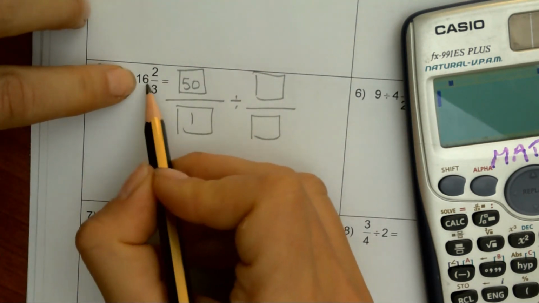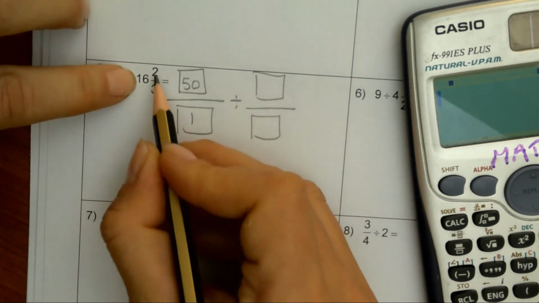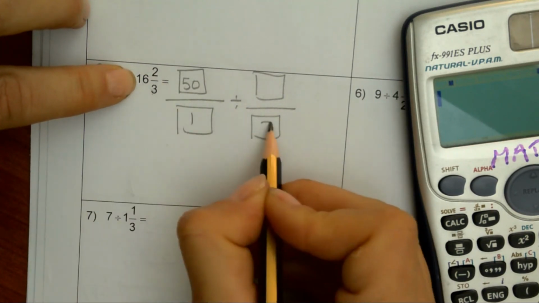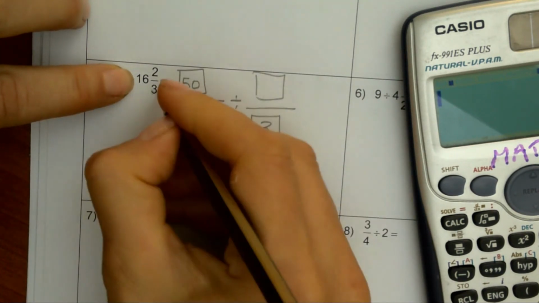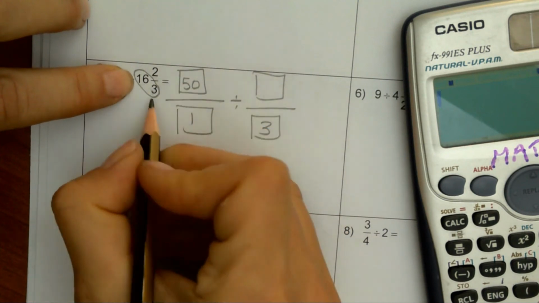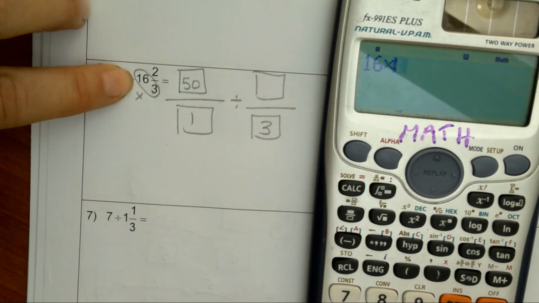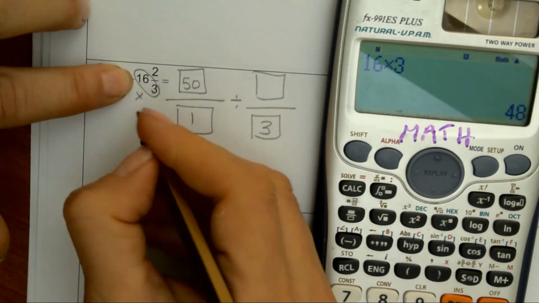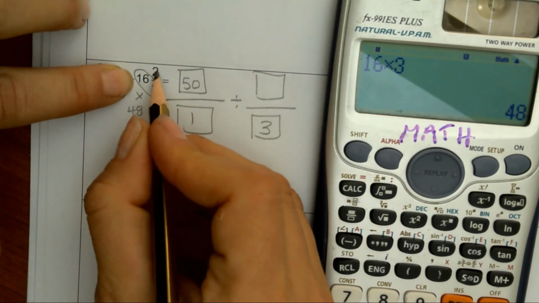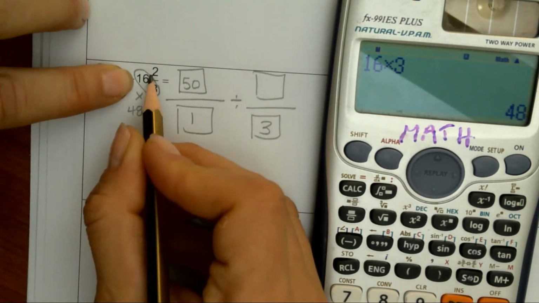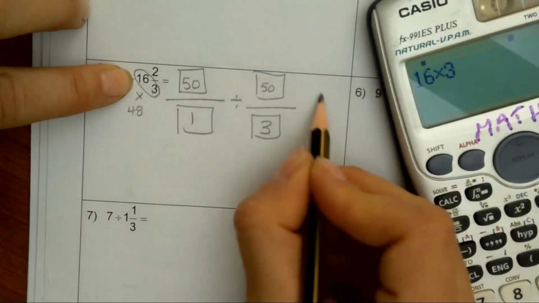This is a mixed number. I have to make it improper. So the cakes are cut into 3 pieces, so that stays the same. And I have 16 cakes, and each cake is cut into 3. So how many pieces with those cakes? So that's 48 pieces there, but then I have to add the 2 extra pieces. So 48, 49, 50. Now it looks pretty.